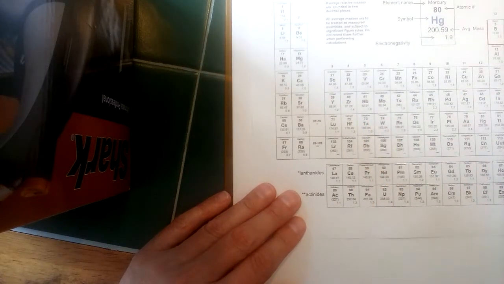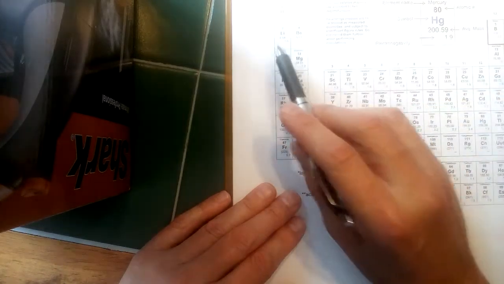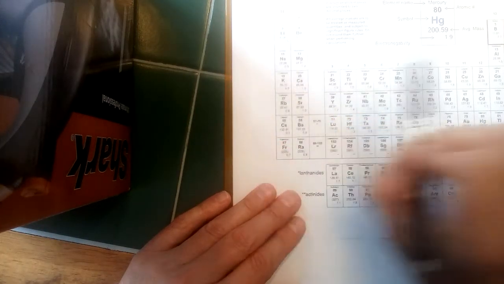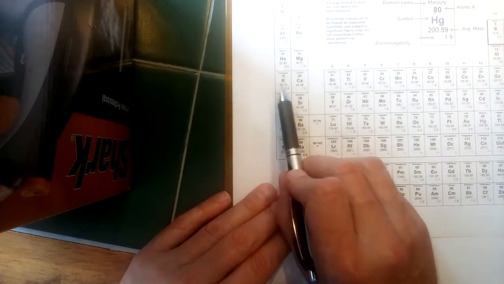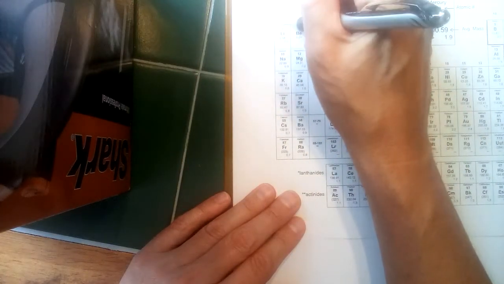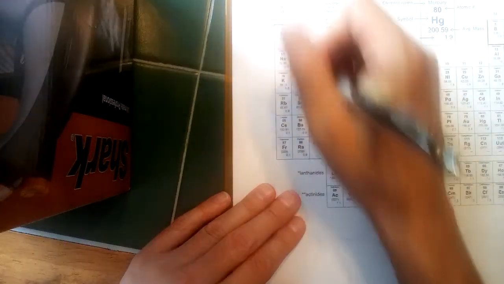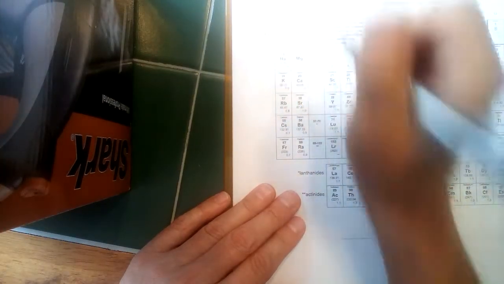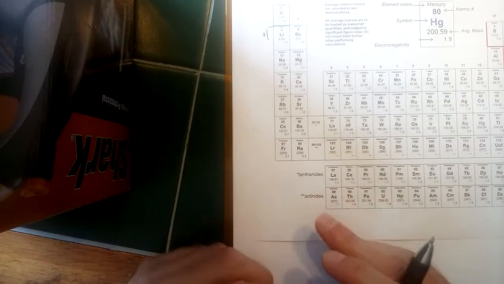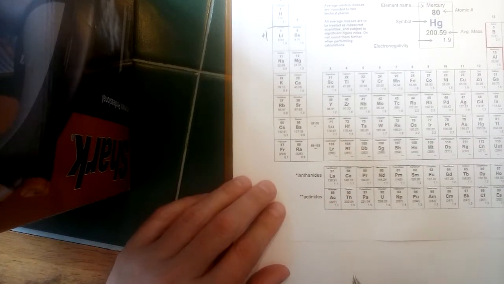And those are all 1 more than the preceding noble gas. So if lithium loses 1 electron, it'll look like helium in terms of its electron count. Sodium loses 1, it'll look like neon. Potassium loses 1, it'll look like argon. So here, from lithium down, all of those metals will tend to take on a charge of +1 when they make an ionic compound. They want to lose 1 electron.